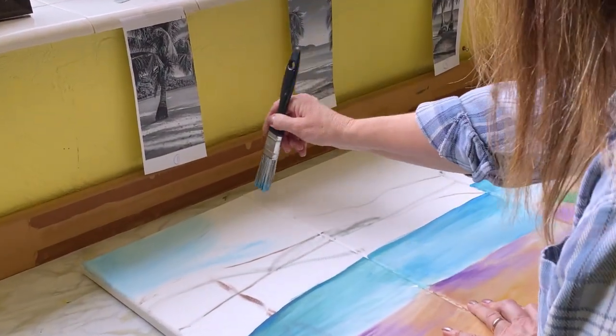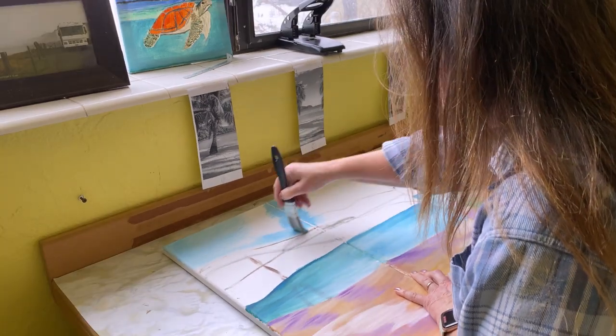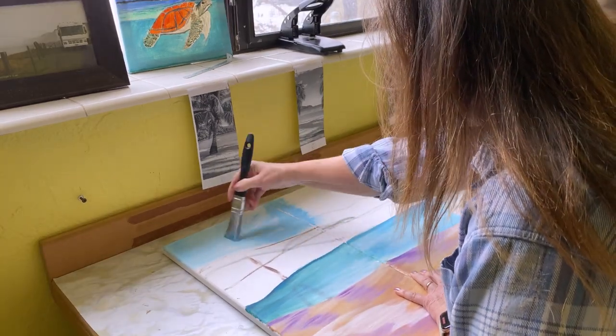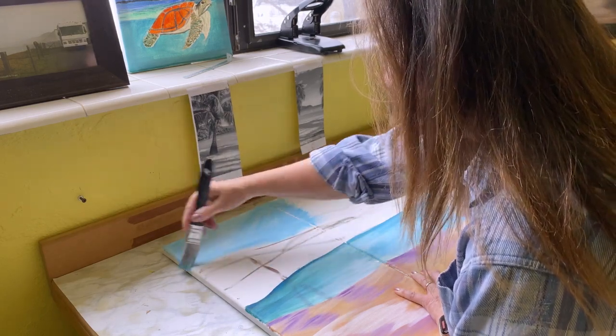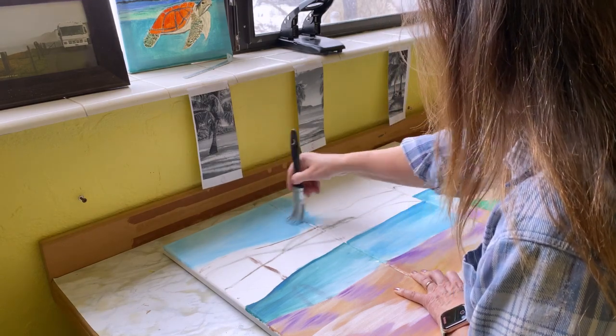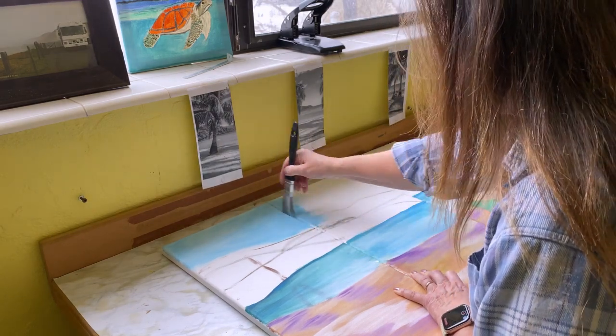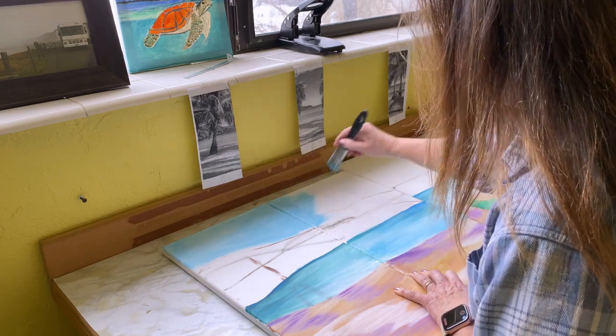You want the two to blend. So that's important. Then you can go back and kind of put it in there. But as long as you're covering both canvases so that it blends, when you hang it on the wall, it'll be a continuous flow.